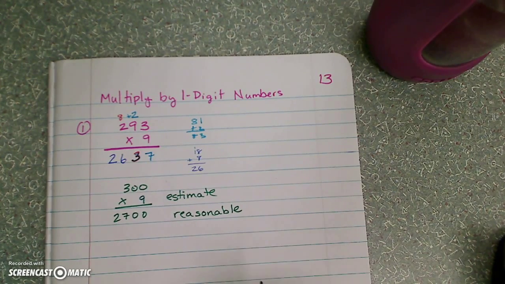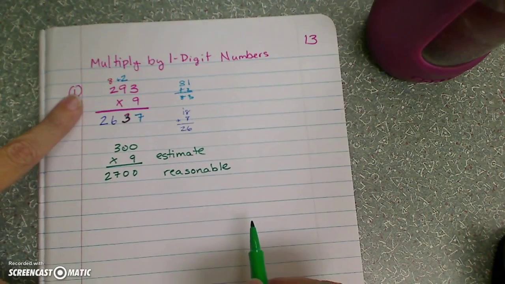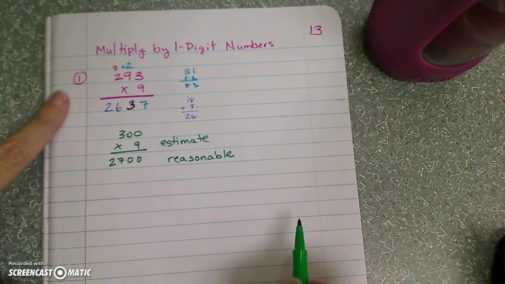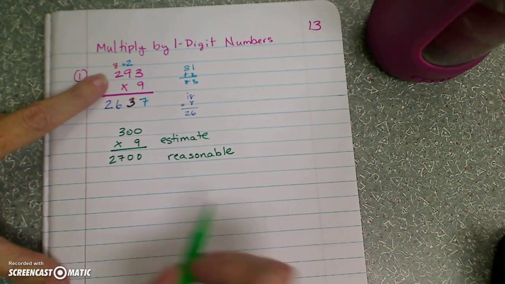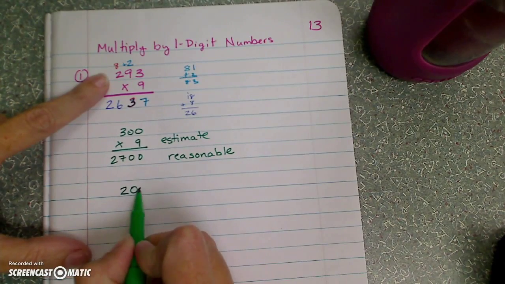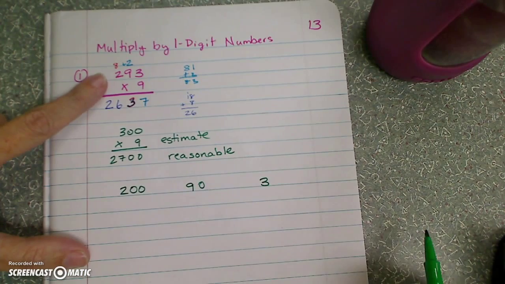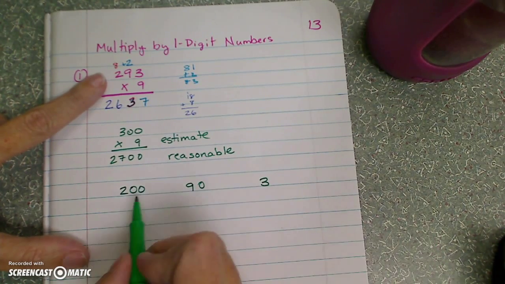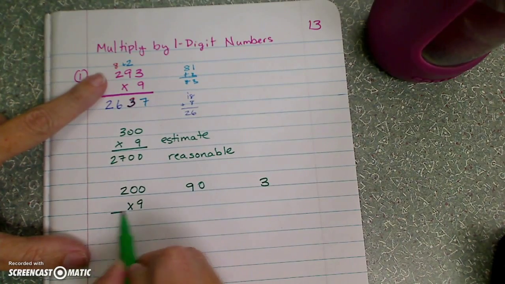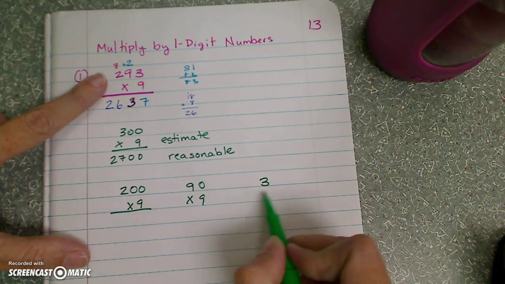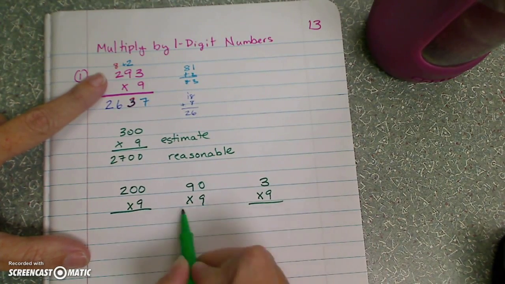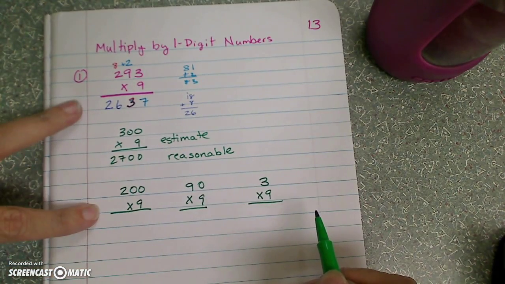Now, I'm going to take the same problem and break it up and show you how to work it. So I'm going to take the 293. So I'm going to do 200. I'm going to do 90, and I'm going to do 3. Looks like expanded form, doesn't it? Okay, so times 9, because all of these are being times 9. And you're going to see how these relate to each other.